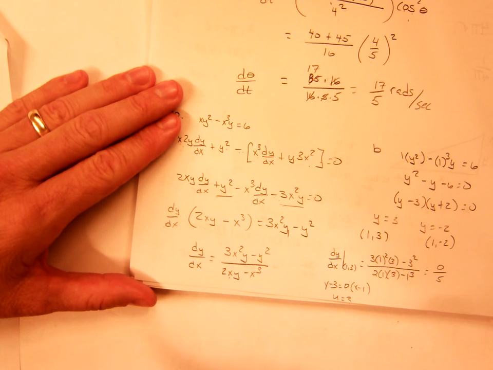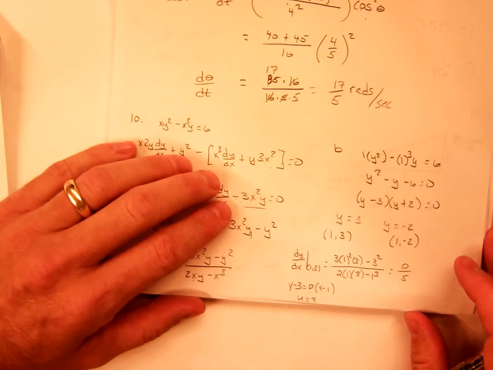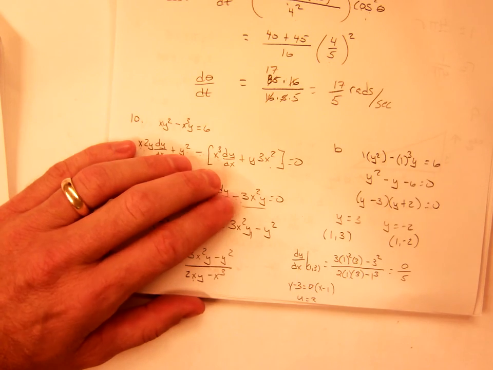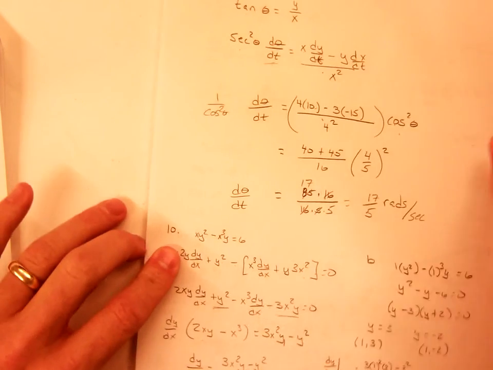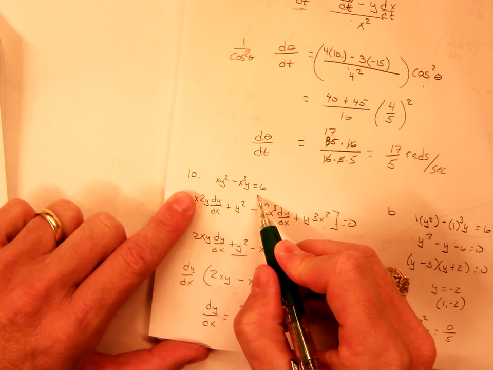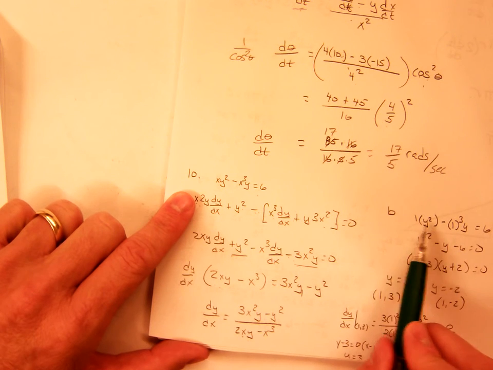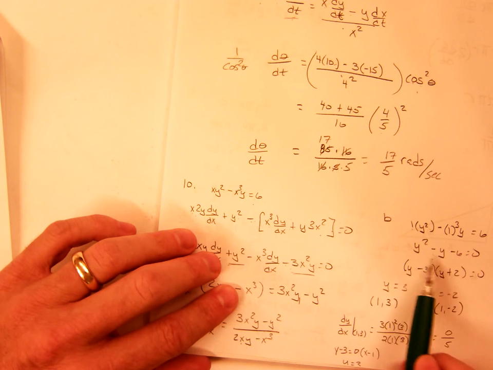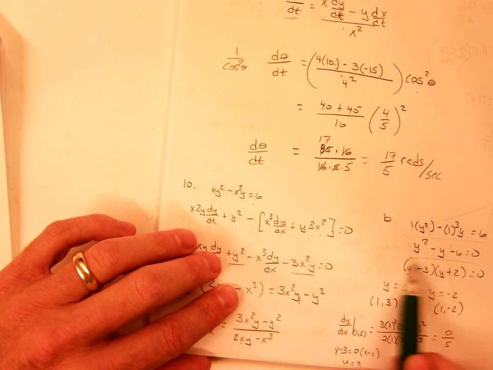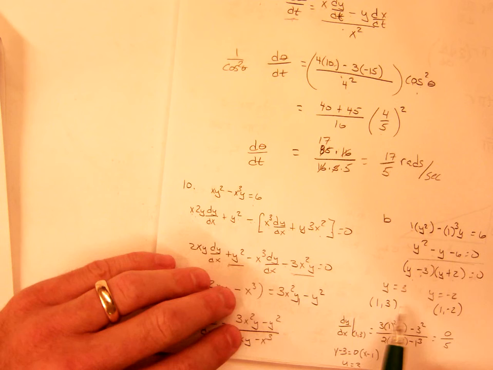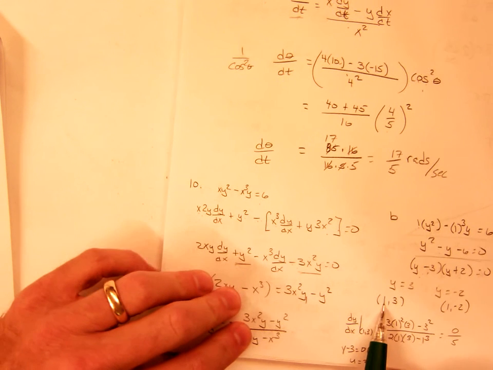B says find all the points on the curve. That means I'm using the original equation, which is this. Can y'all see that? That has an x-coordinate of 1. So let's do that first. I'm going to plug 1 in for x, and I end up with y squared minus y equals 6, which I can move the 6 over and end up with this, and I just factor it. These are my y values when x is 1. So I have 2 points, (1, 3) and (1, negative 2).